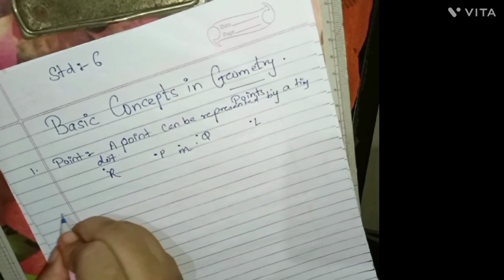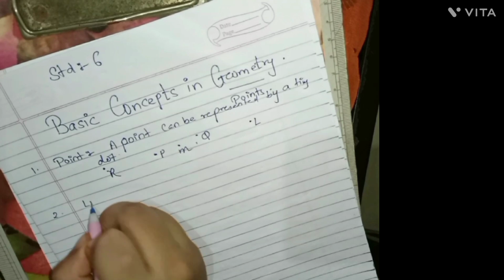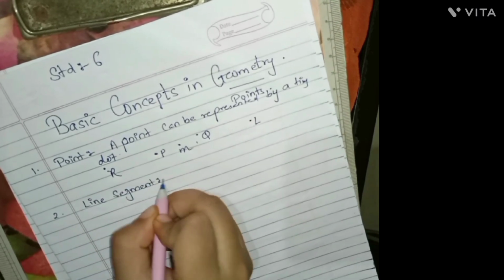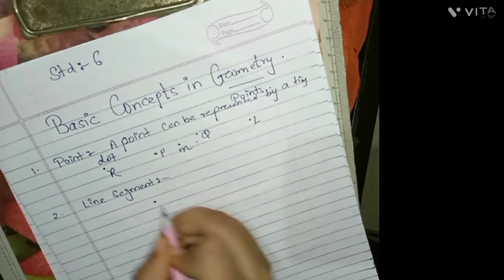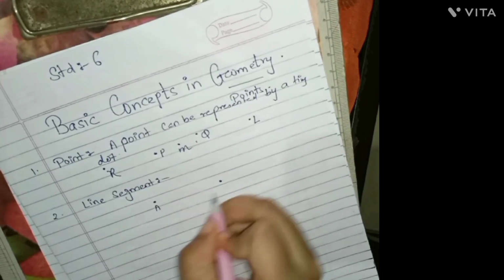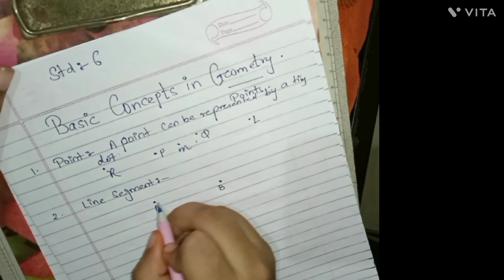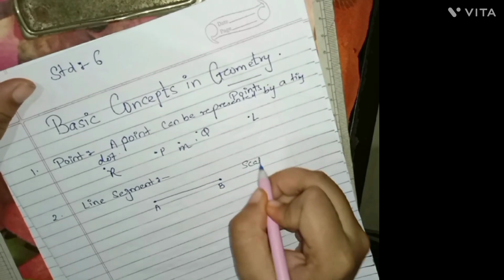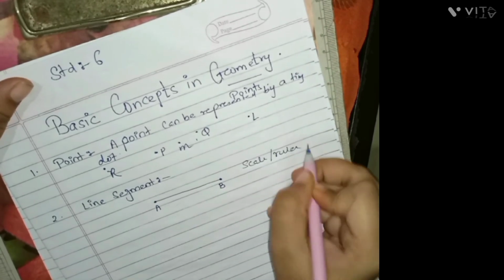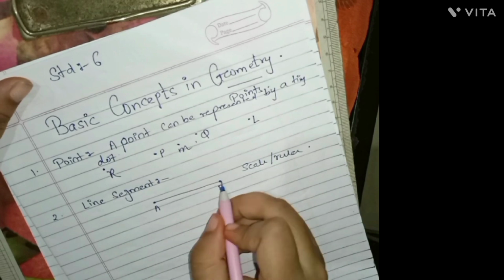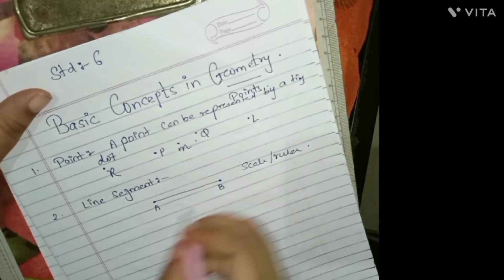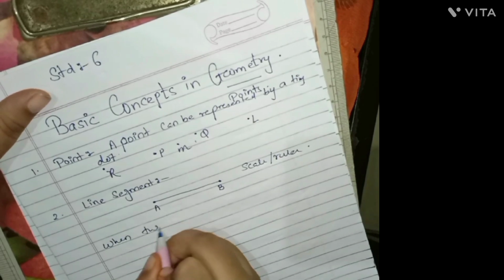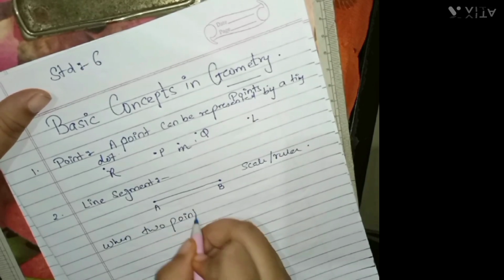Now the second term is line segment. When two points, for example point A and point B, are joined using a scale or ruler, we get the line segment AB.